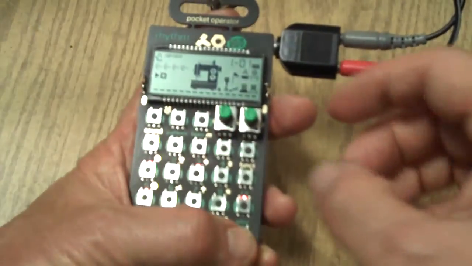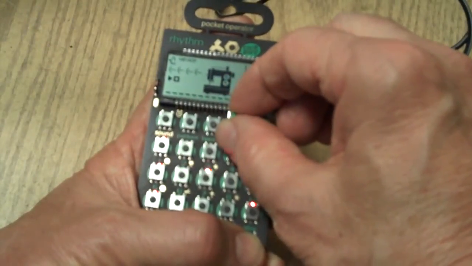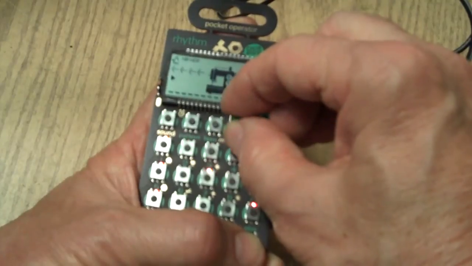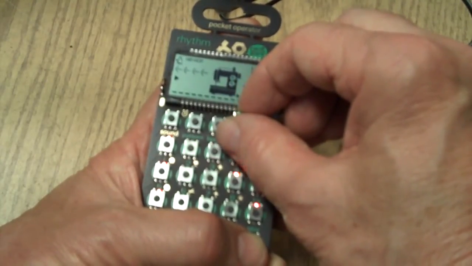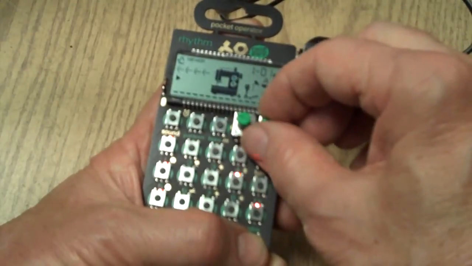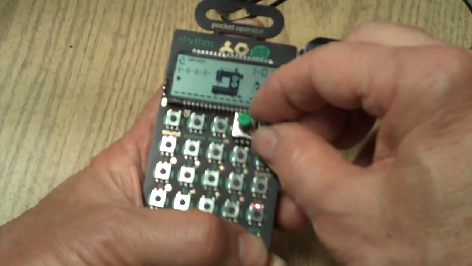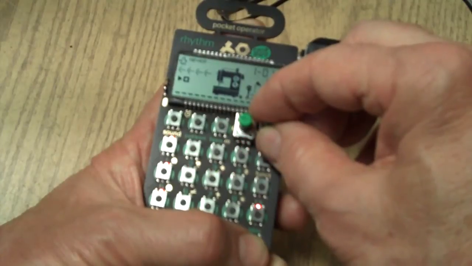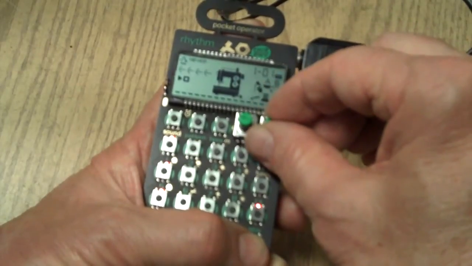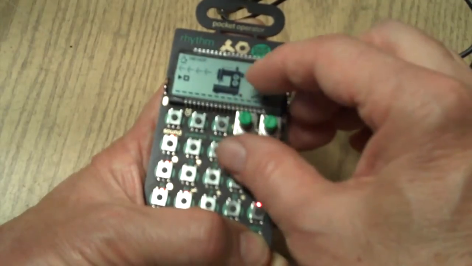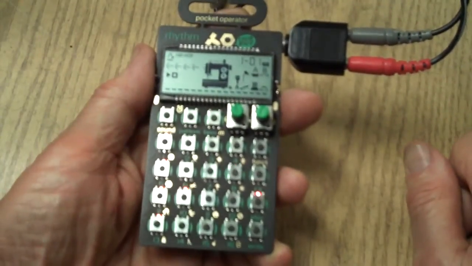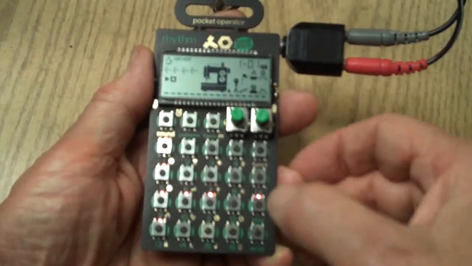So hold down the right key, turning knob A, turning knob B, and when you let it go, the altered sound continues.